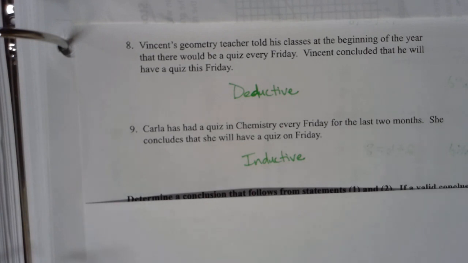Okay, next up for numbers 8 and 9, we need to determine if the scenario that we are provided with represents a case of deductive reasoning or inductive reasoning. Okay, so number 8. Vincent's geometry teacher told his classes at the beginning of the year that there would be a quiz every Friday. Vincent concluded that he will have a quiz this Friday.